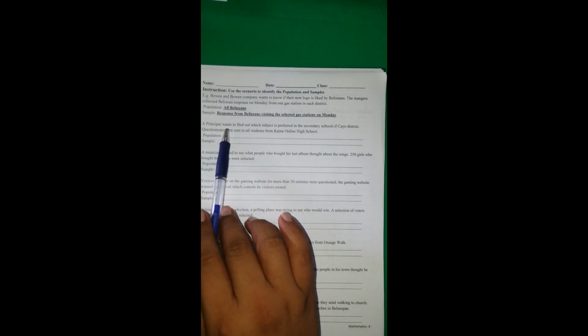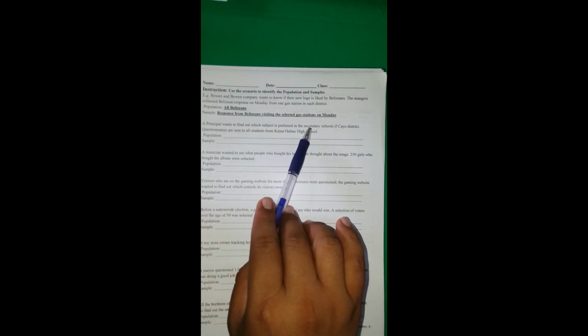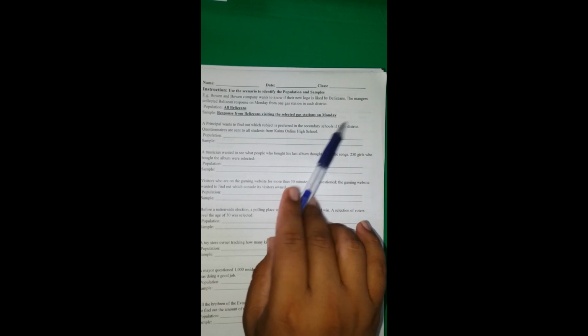And this is what I want you guys to do with the rest there. It's 7 of them. Write what is the population and what is the sample. I'll read the first one. I won't answer it, but I'll just read it. It says, a principal wants to find out which subject is preferred in the secondary schools in the Cayo district. Questionnaires are sent to all students from Kaina Online High School.